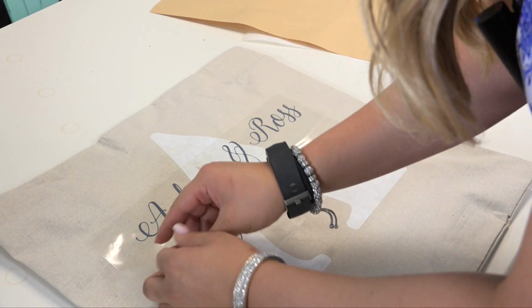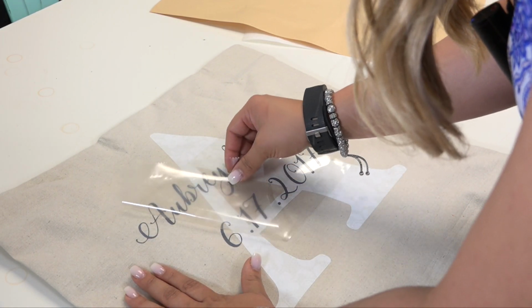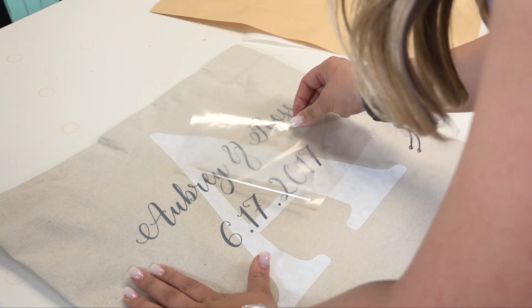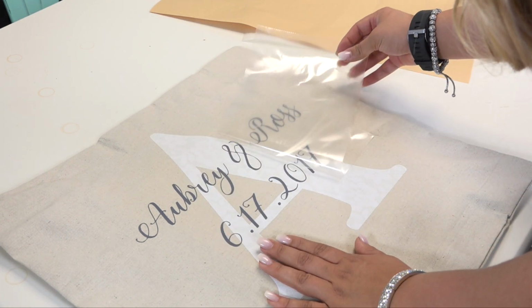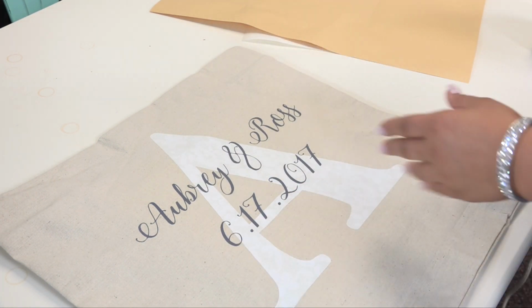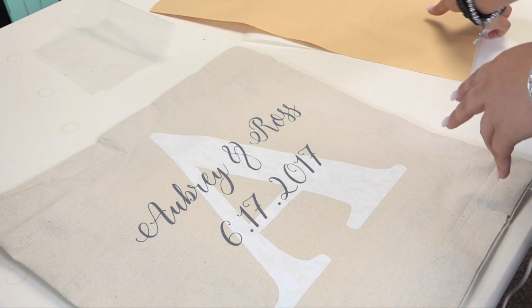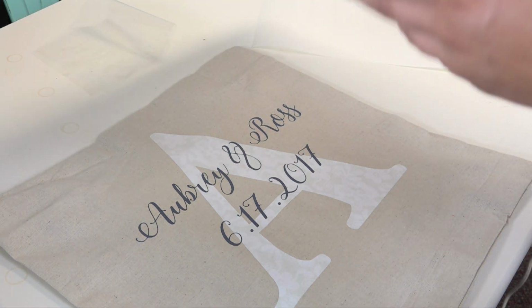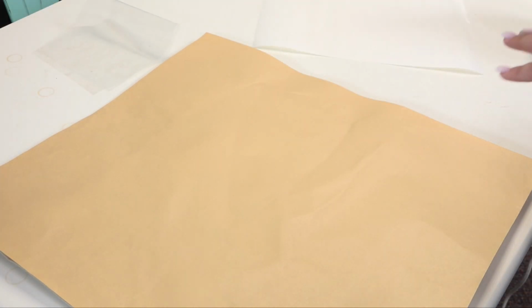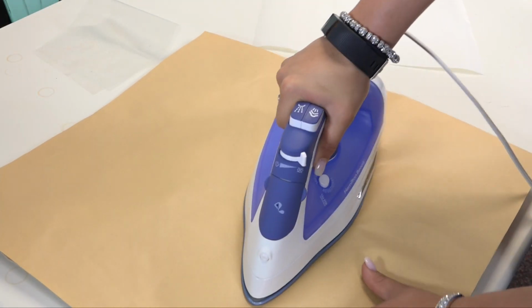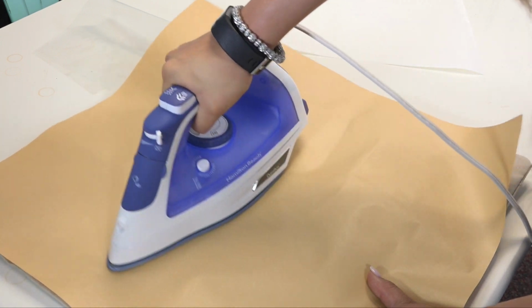Fashion film's a hot peel, so I can go ahead and peel that carrier back as soon as I'm done transferring that to the pillow. And once that carrier is off, I'm going to go ahead and cover with my cover sheet. And one last time, I'm just going to run this over with the iron to ensure that I have a nice smooth adhesion with both the CAD cut patterns and the CAD cut fashion film.